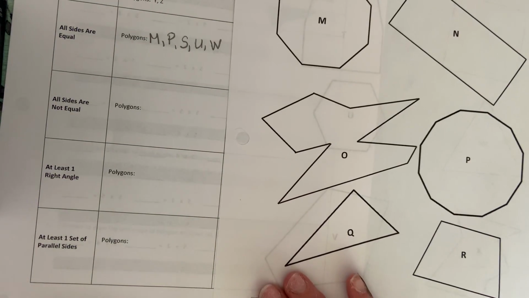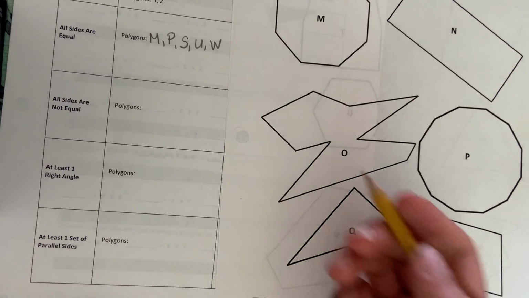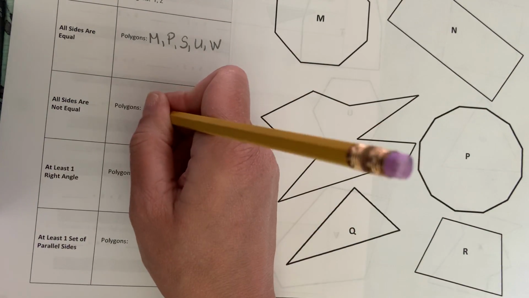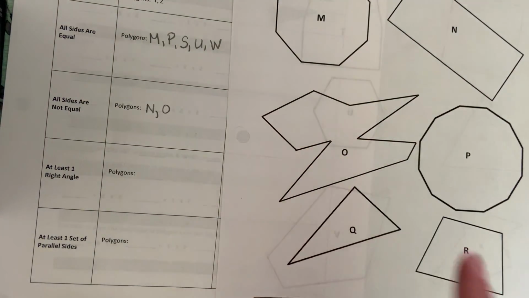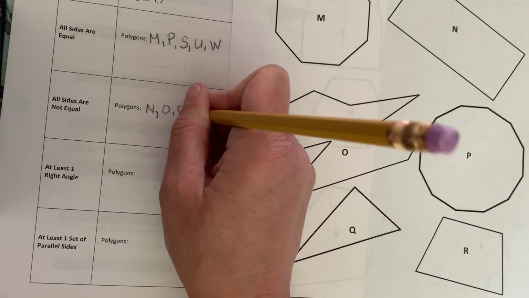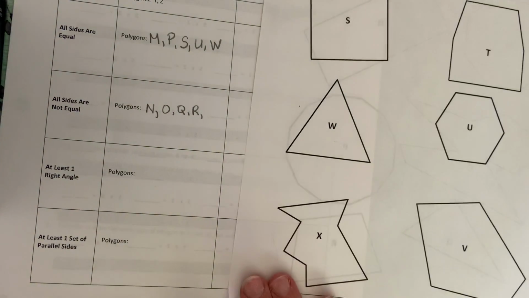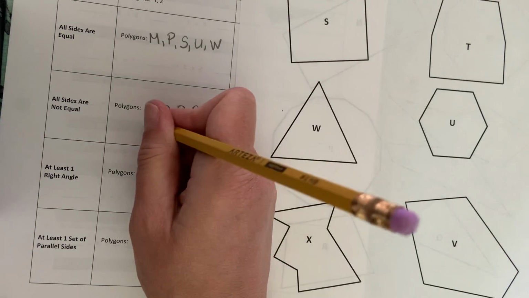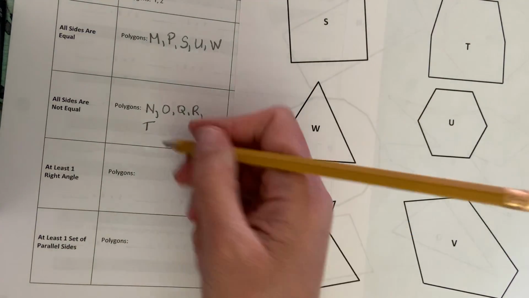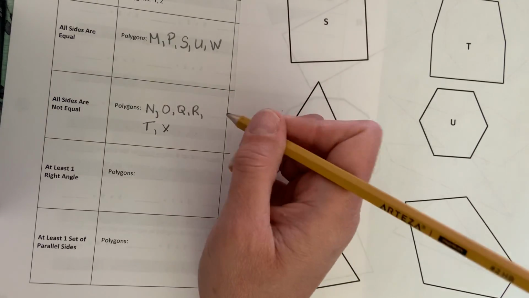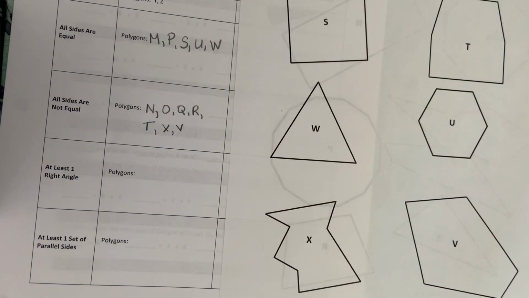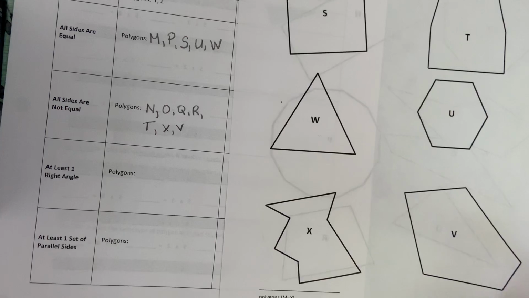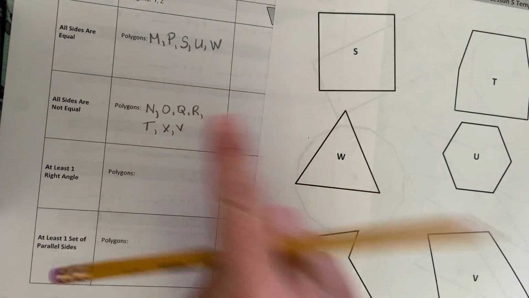Now, that means which ones are not equal? Well, there won't be any overlap, will there? It will be all the rest of them. So we have N, O, Q, R, T, X, and V. I should have done V, X, right? For alphabetical, but that's okay. So these are the shapes that do not have equal sides.